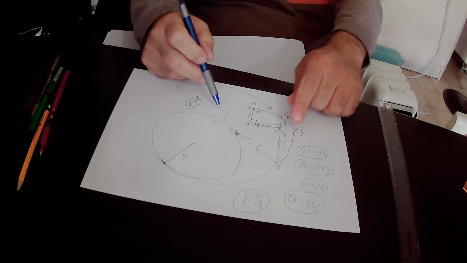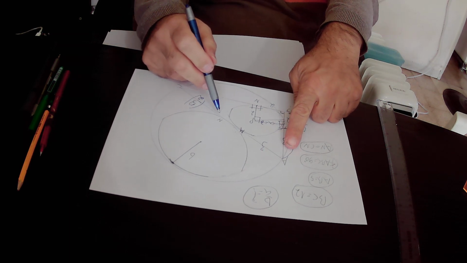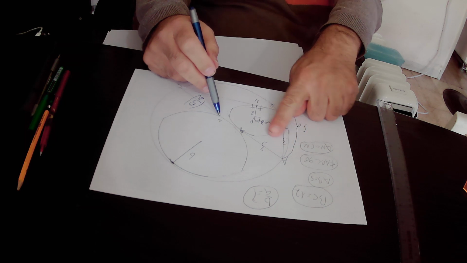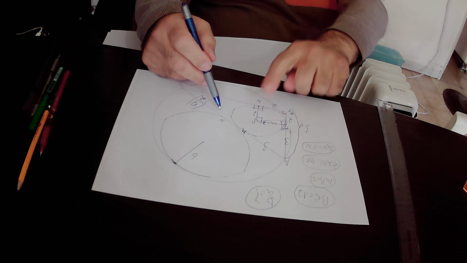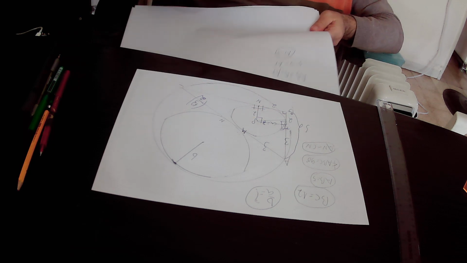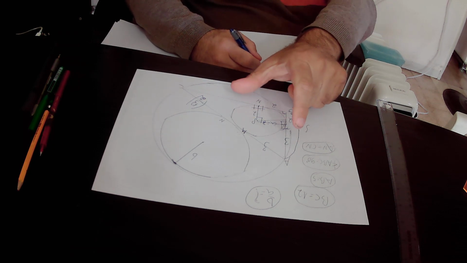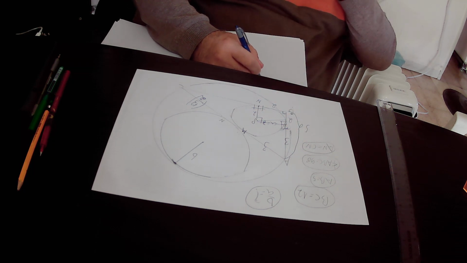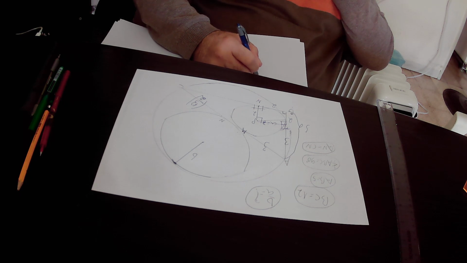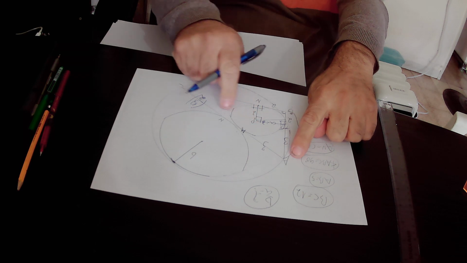We have already found out that AN equals 13 over 2. AM is 3, therefore AN minus AM equals MN. I repeat again, AN minus AM equals MN.